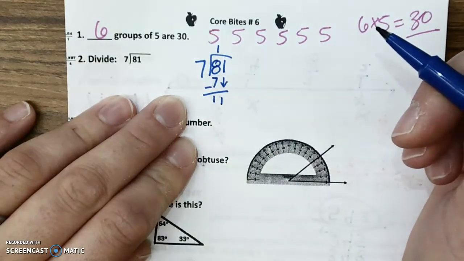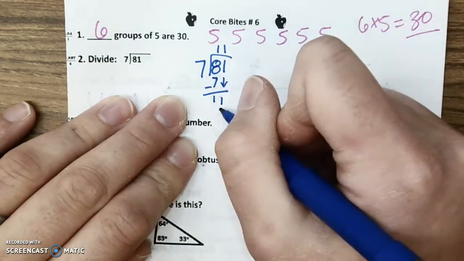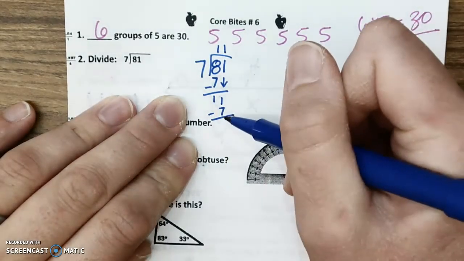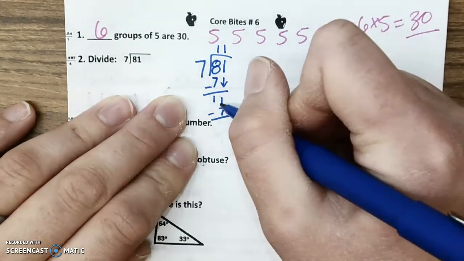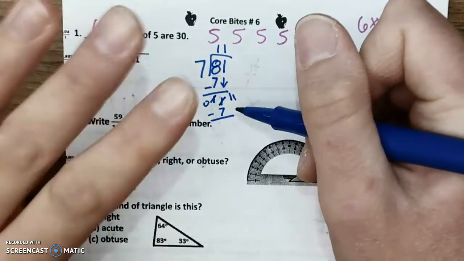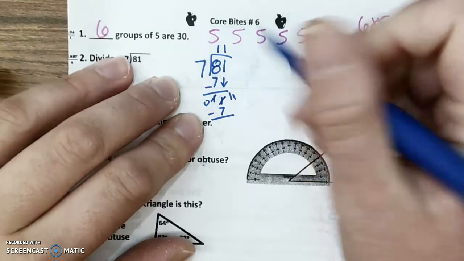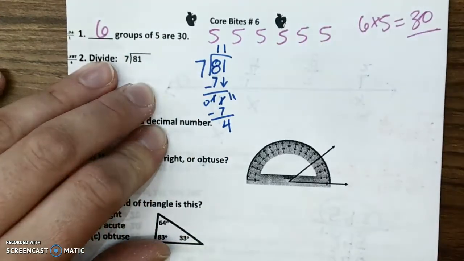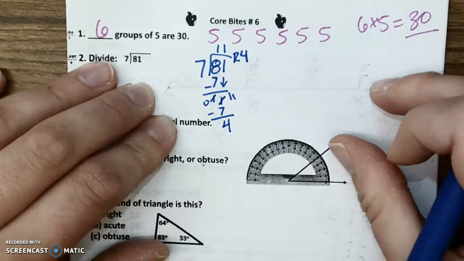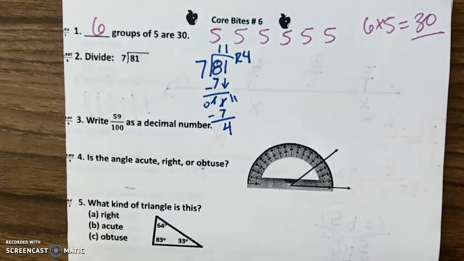Okay, you would say 7 times 1 again. 7 times 1 is 7. You would do your subtraction here. So if you had to regroup, so you would say 7, 8, 9, 10, 11, so you get 4. So your remainder for this one would be 4. So your answer is 11, remainder 4 for that one.